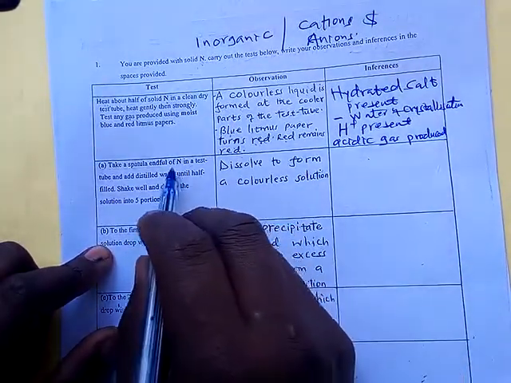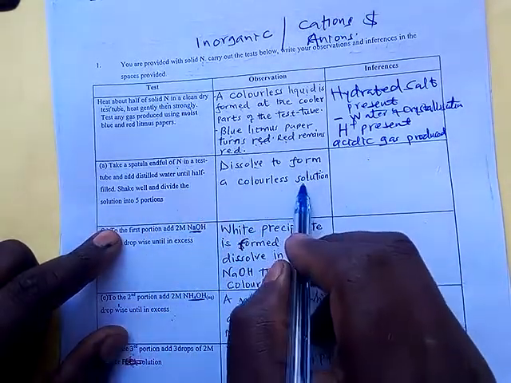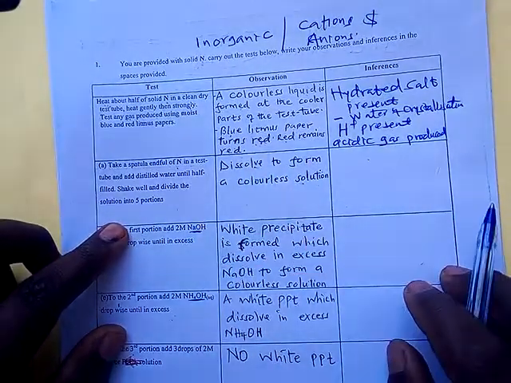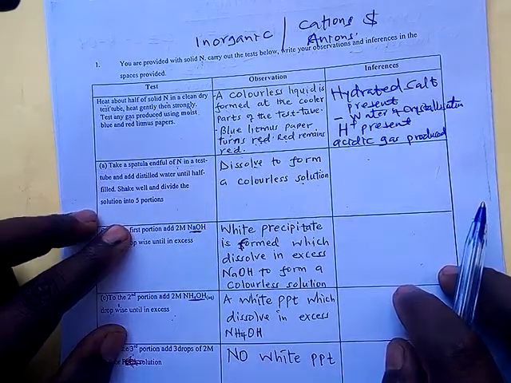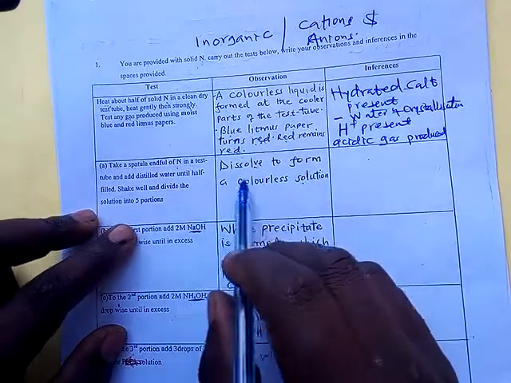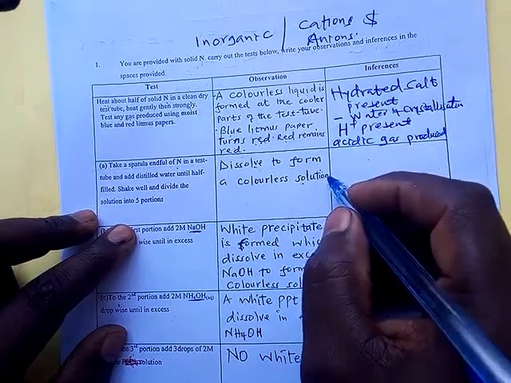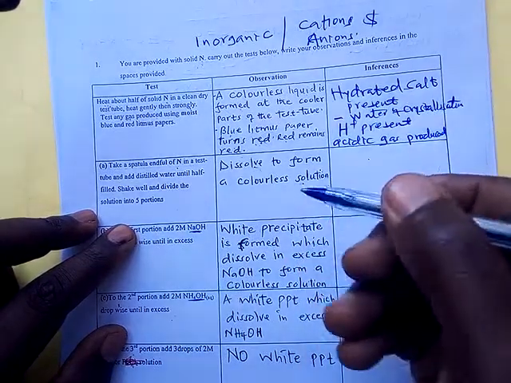If the solid you have been given dissolves to form a colorless solution, it means that so many salts could be there: magnesium, aluminium, zinc, all of those. But to avoid writing all of them, we will write the colored ions that are absent.